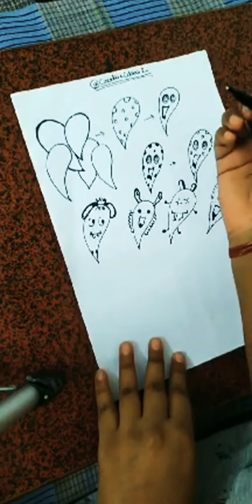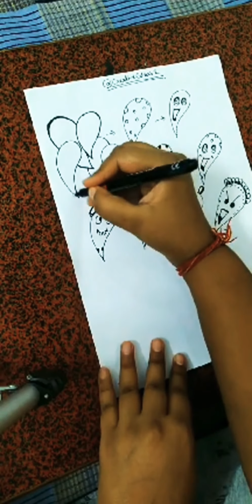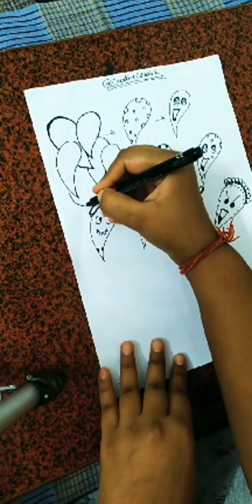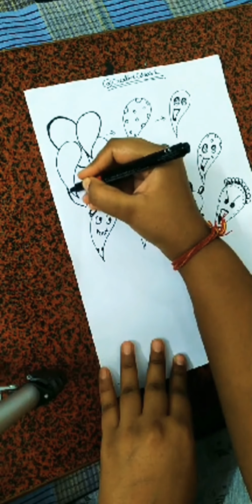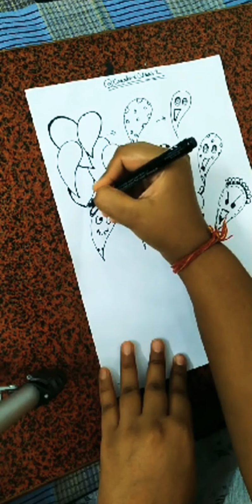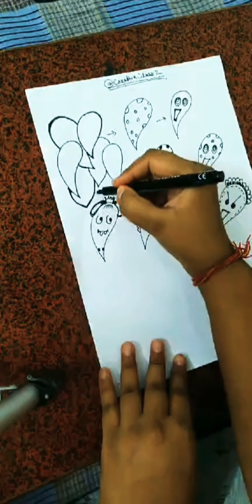Okay, like this. You can see how a very nice composition is coming. Just try this.